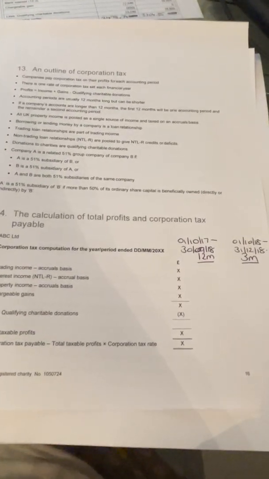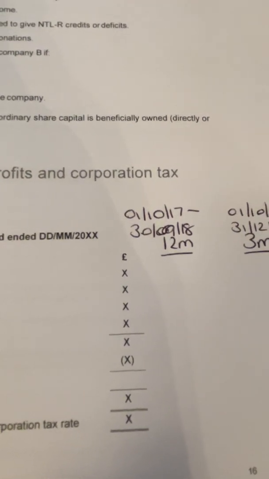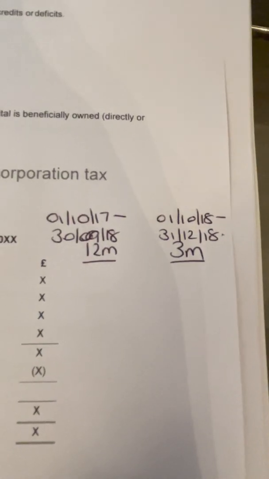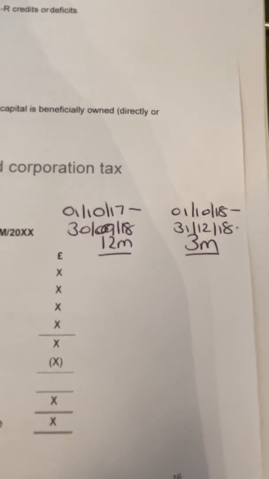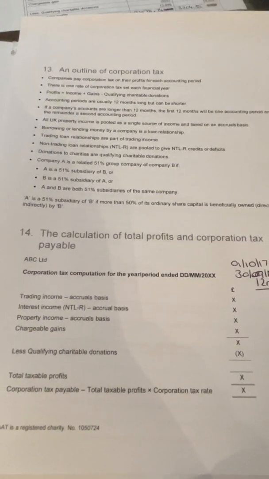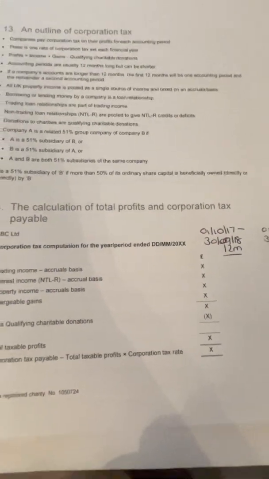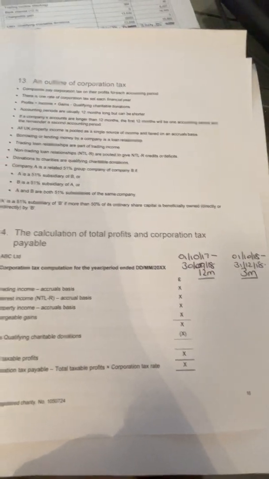Okay, now as you can see, I have then split that out into 12 months and into 3 months. So I've got from the 1st of October 17 till the 30th of September 18. And then I've got from the 1st of October 18 till the 31st of December 18. So I'm effectively going to have 2 TTP calculations and 2 corporation tax payable amounts. And that's because I have got to use my 12 months and I've got to use my 3 months.